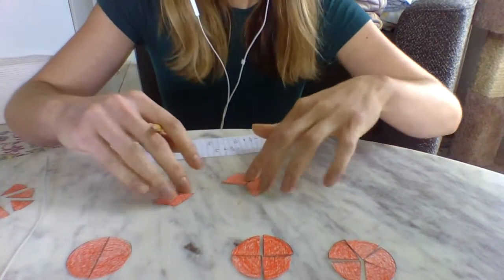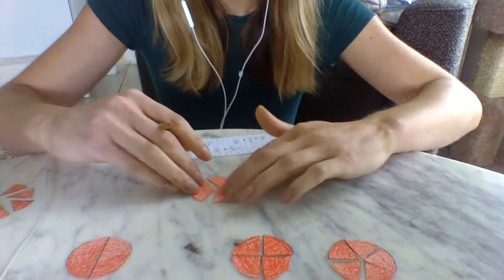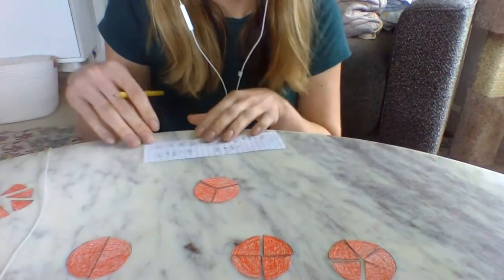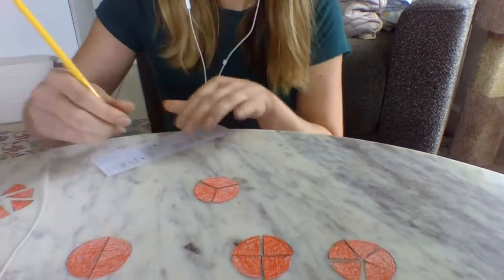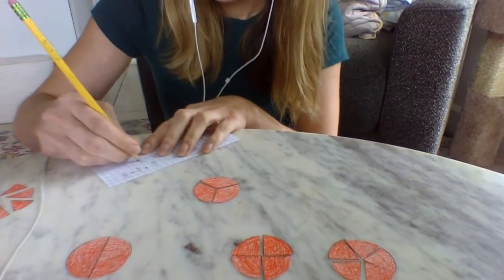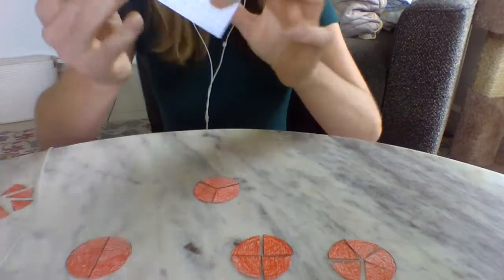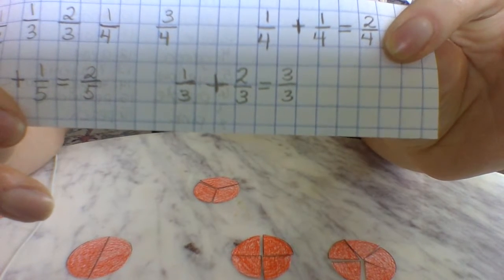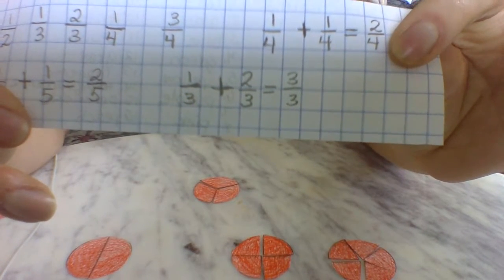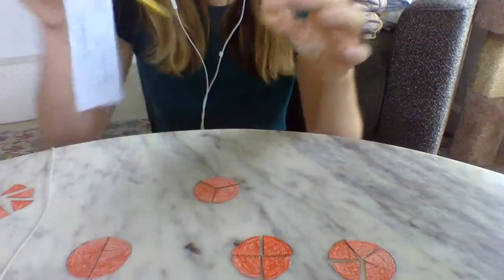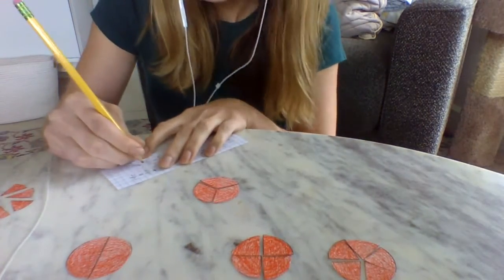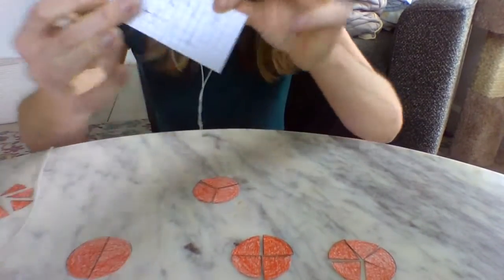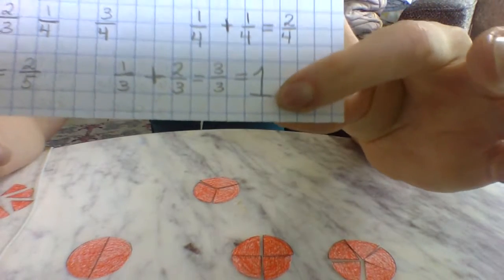Well, when we add these together, when we combine them, what do we have? 3/3. One third plus 2/3 is 3/3. And you might remember from our work with equivalents that this is also like saying 1 whole for 1 unit.